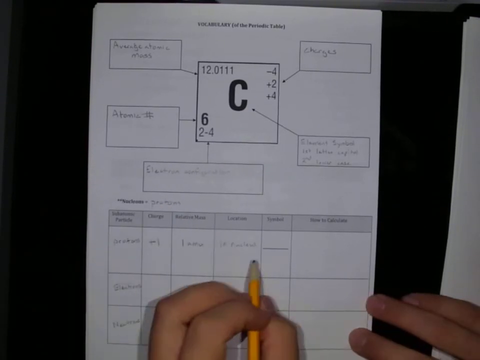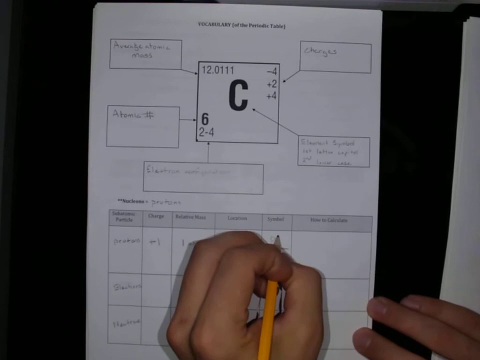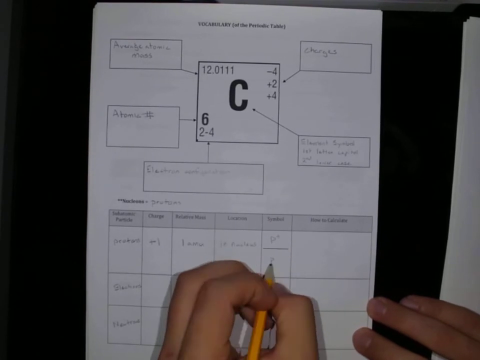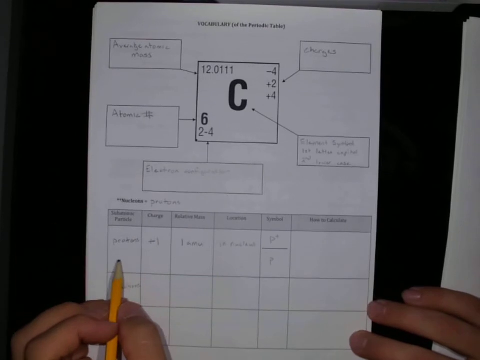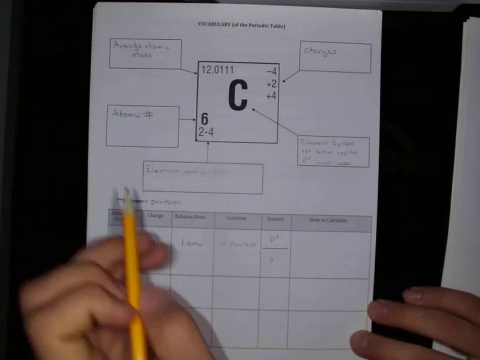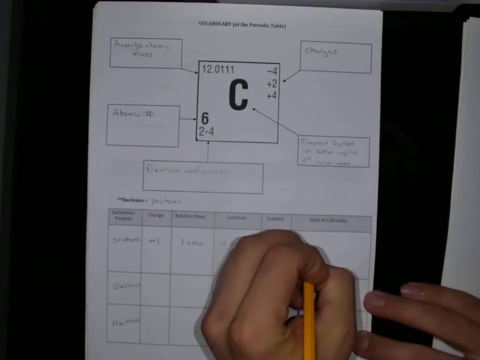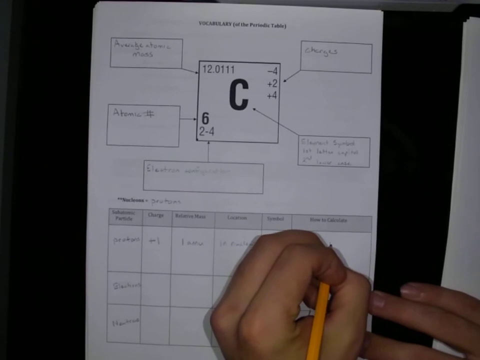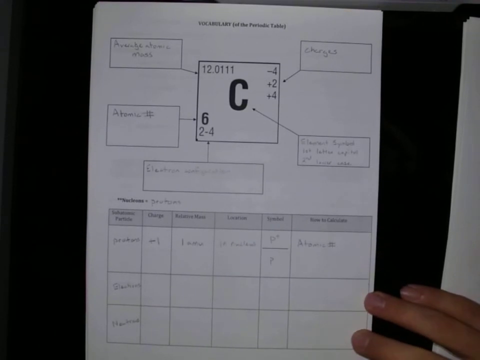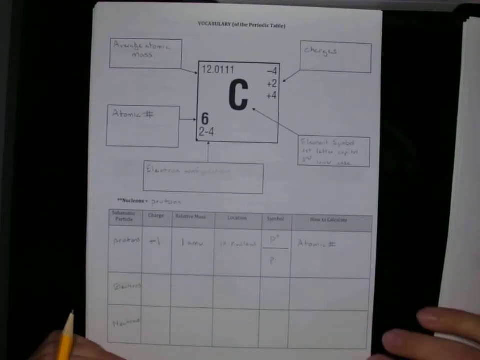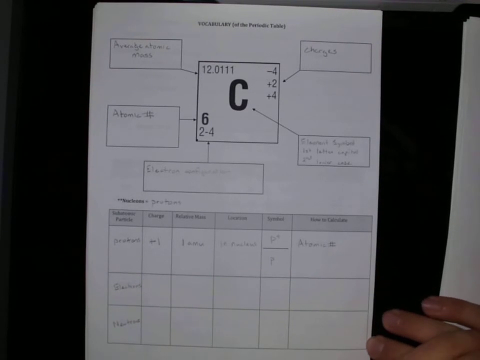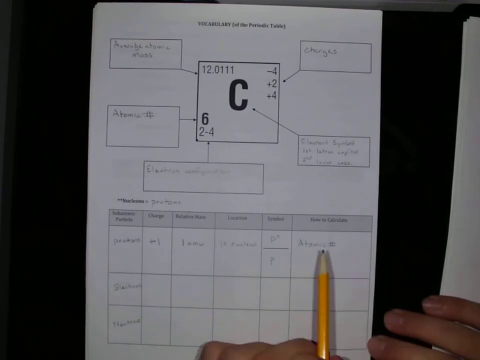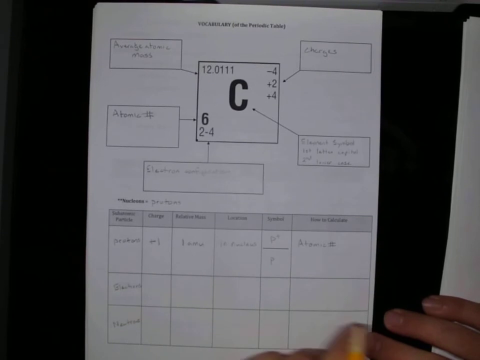Our symbol for protons is either going to be P plus or just P. And our way to calculate our number of protons is just using our atomic number. All right, so our elements are determined by the number of protons in the nucleus, right? Which element we have is determined by the number of protons.